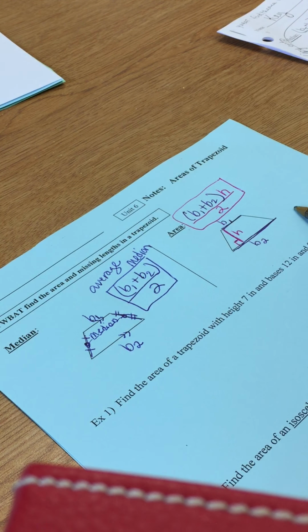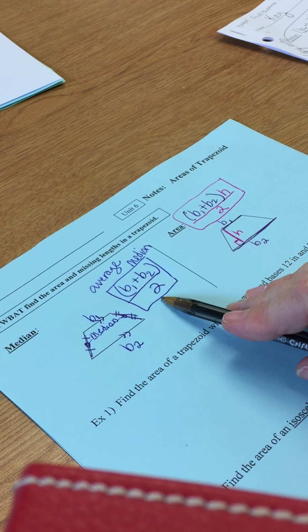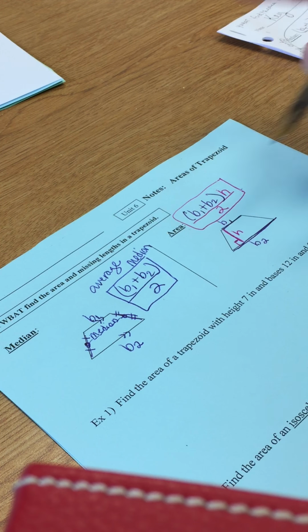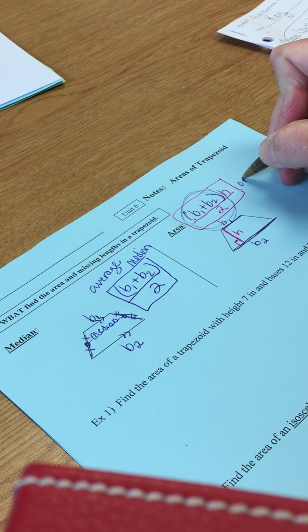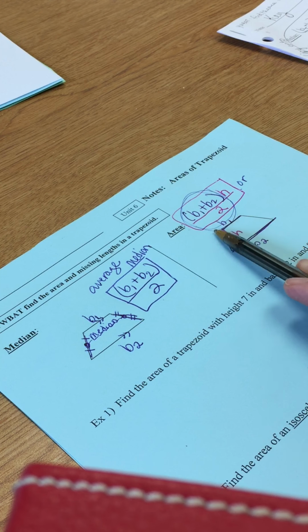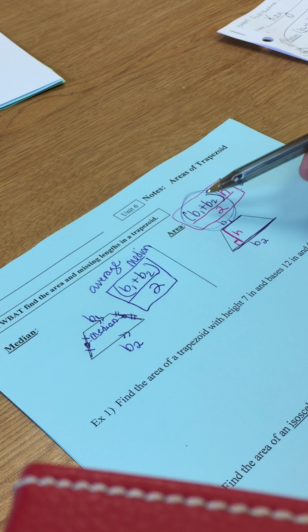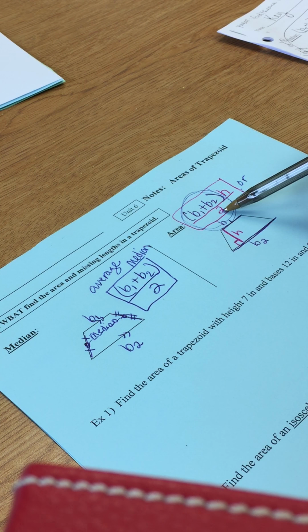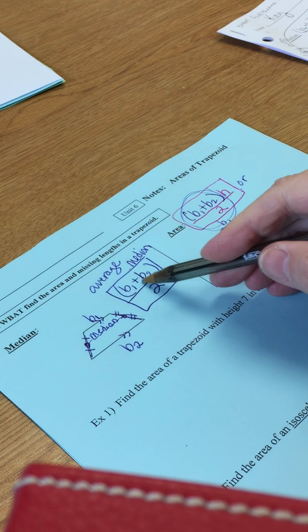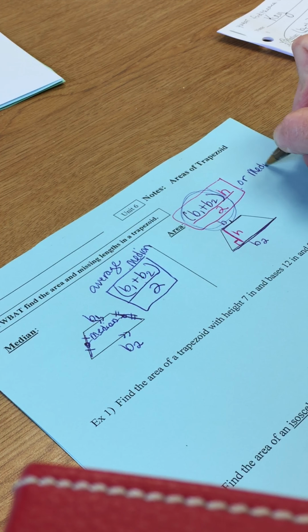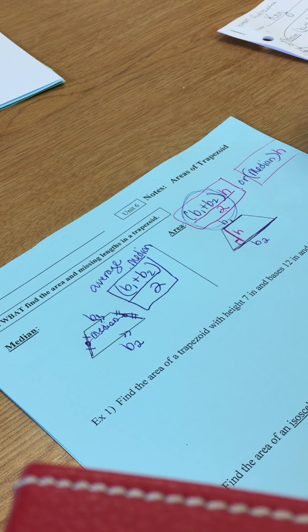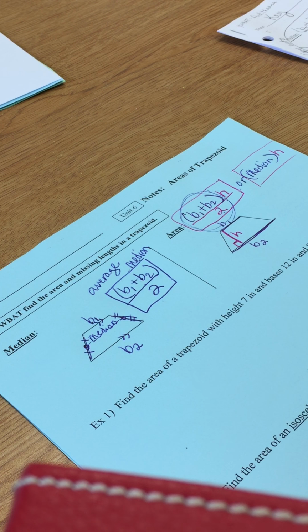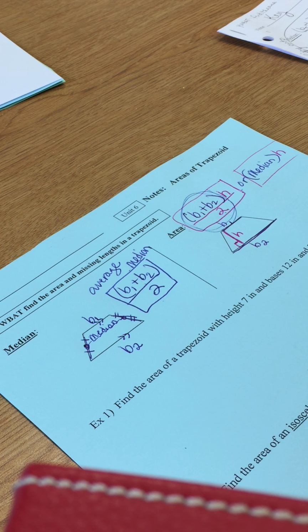Now let's go back over to here. Do you see the median formula anywhere in this area formula? I do. I see it right here. So another way to write the area of a trapezoid is, we could take that B1 plus B2 divided by 2, which is your median, and just times that by your height. So I actually have two different formulas for the area of a trapezoid. So let's do some examples.